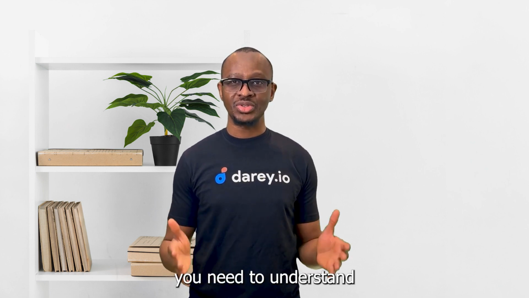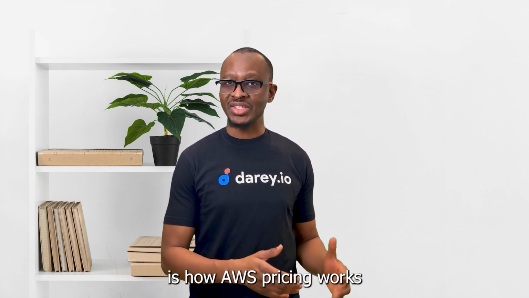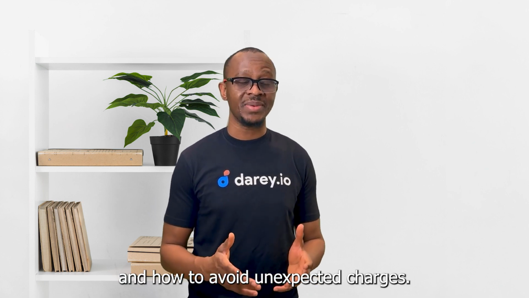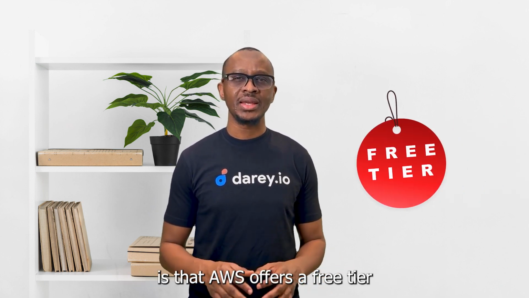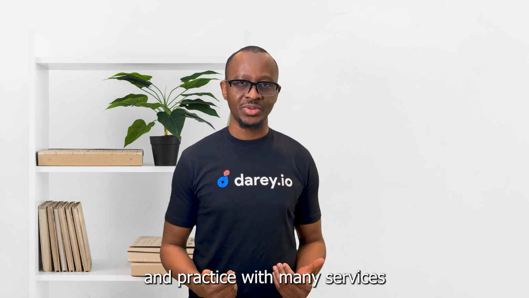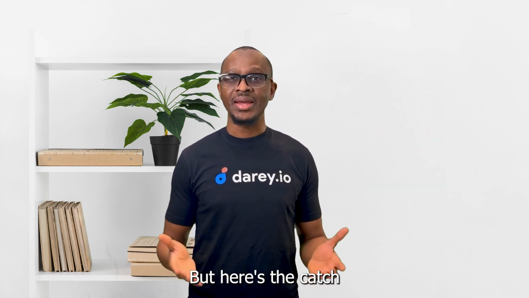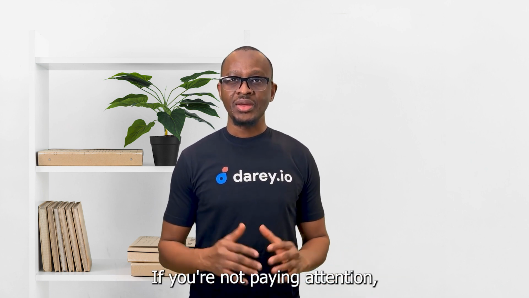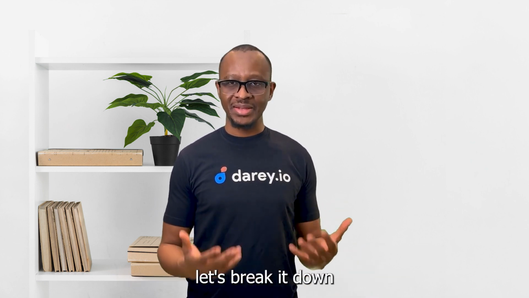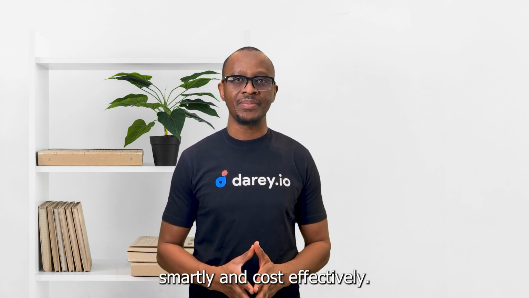One of the first things you need to understand as a beginner in AWS is how AWS pricing works and how to avoid unexpected charges. The good news is that AWS offers a free tier to help you explore and practice with many services without paying anything upfront. But here's the catch: not everything is free, and some services can generate costs if you're not paying attention. Let's break it down step by step so you can use AWS smartly and cost-effectively.